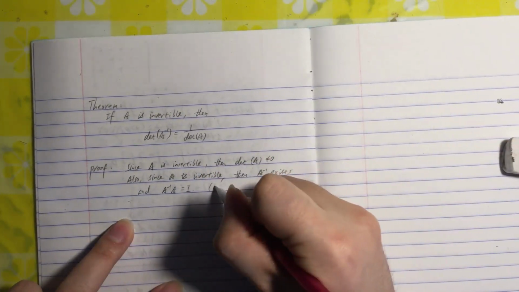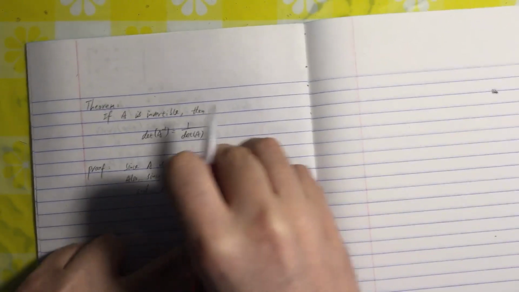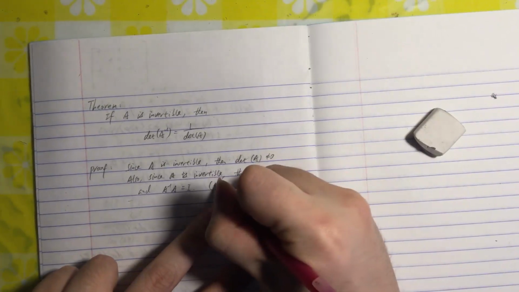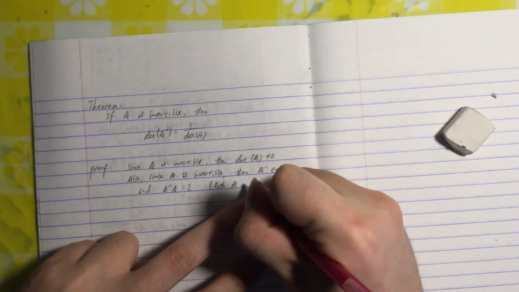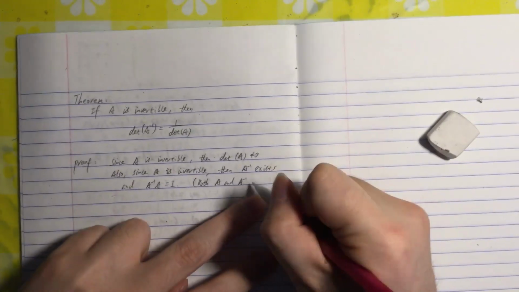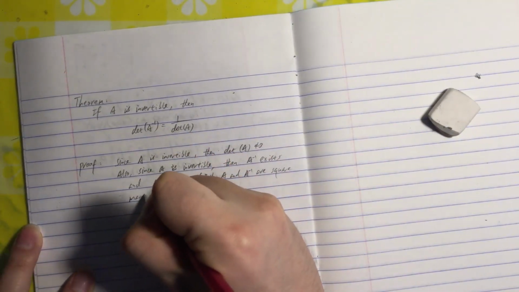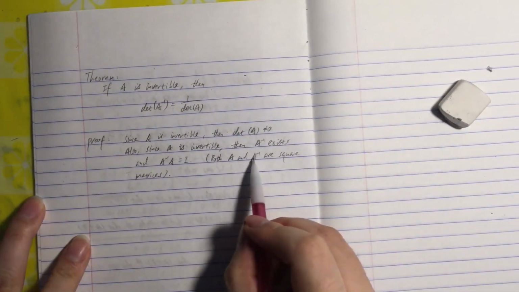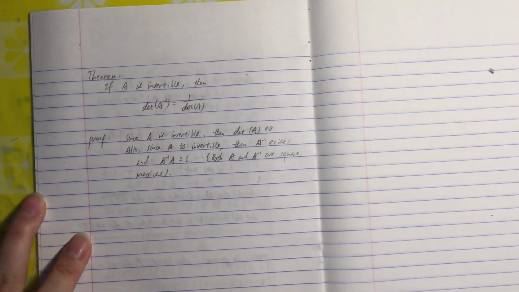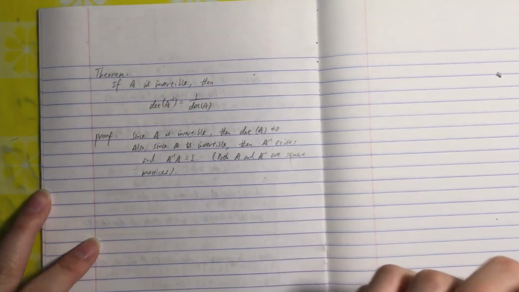Also, we know that both A and the inverse of A are square matrices. An invertible matrix must be a square matrix, and its inverse is also a square matrix.